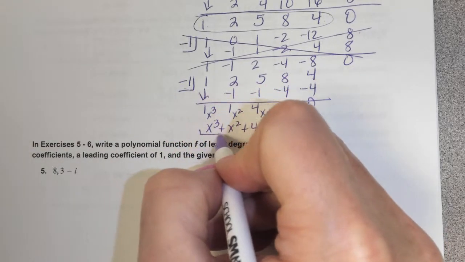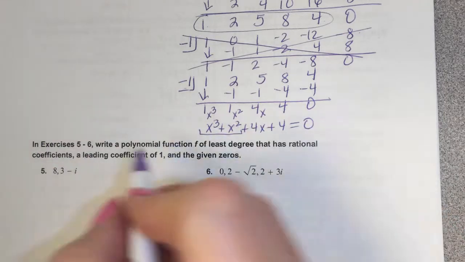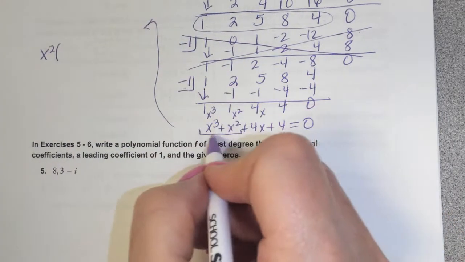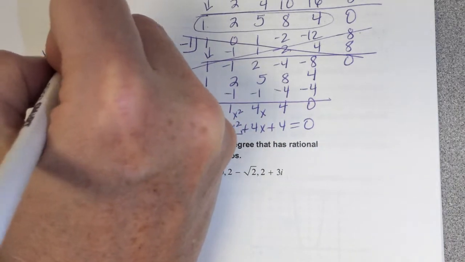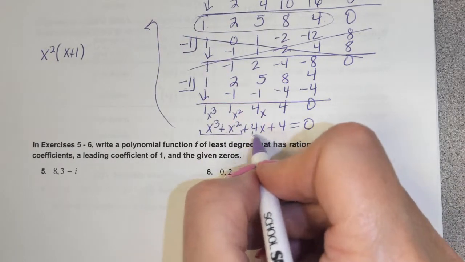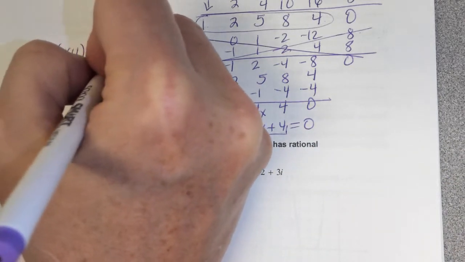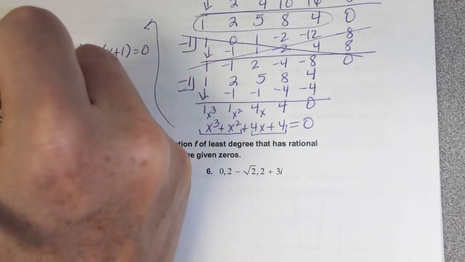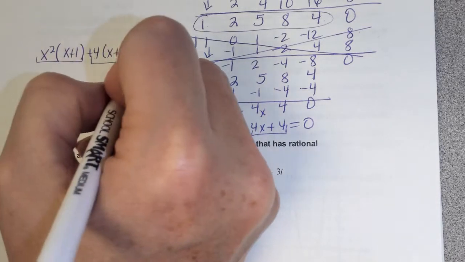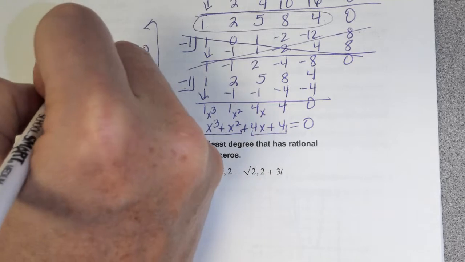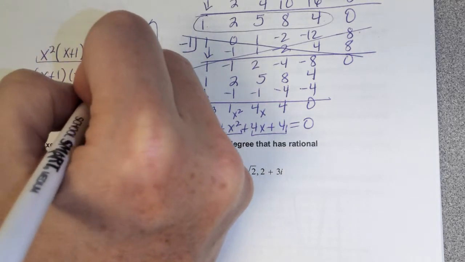What do I factor out of these two? Okay, I'm going to come up here where I have some room. So I'm going to factor out x squared, and I've got x plus 1. What can we factor out of these two? So I take out a 4, and I'm left with x plus 1. What can I now factor out of each of those? X plus 1, and I'm left with x squared plus 4.